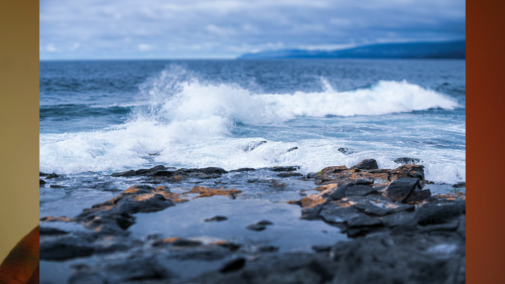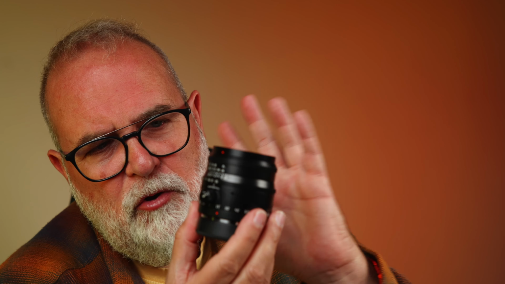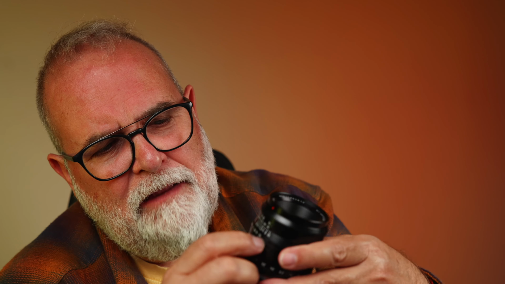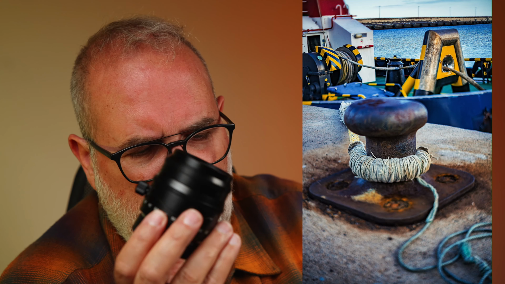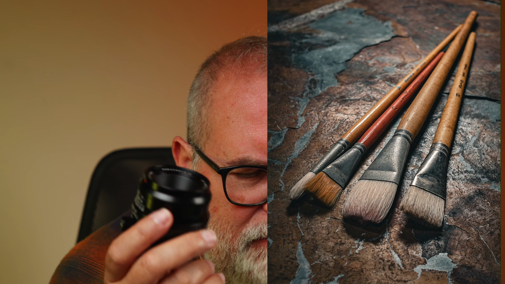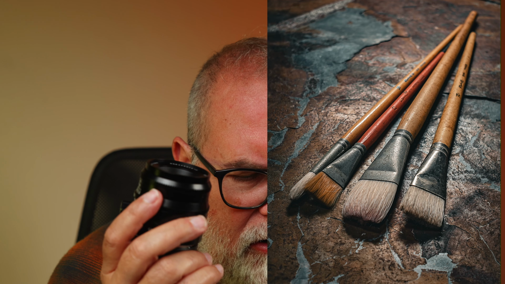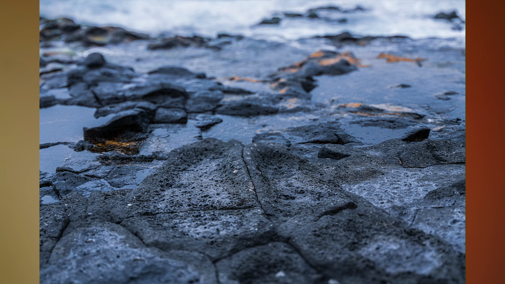Okay, if we look at the build, it is simply beautiful. Honestly, this is fully metal. The front cap also is metal, everything is metal, really nice build, really beautiful. So it goes from f1.4 up to f16, no click. It's fully mechanical, manual mode, and the minimum distance is 35 centimeters.